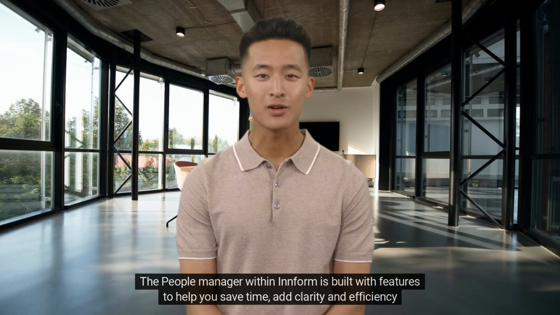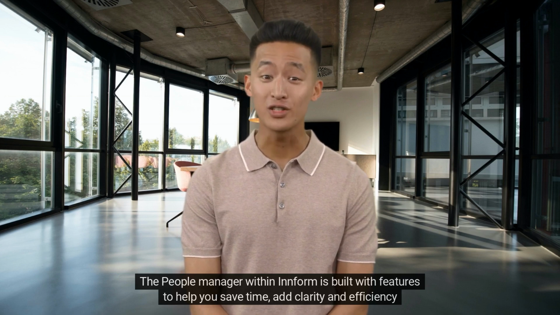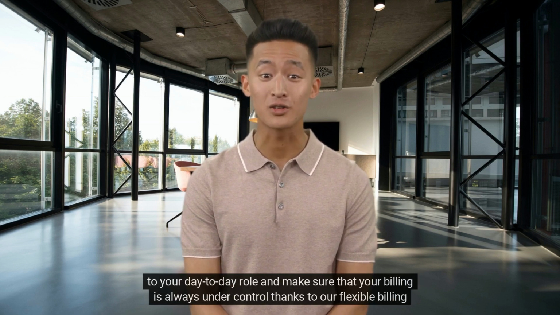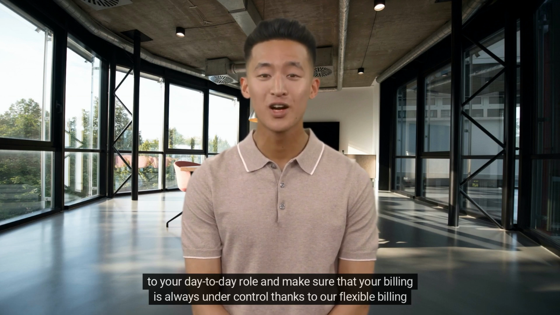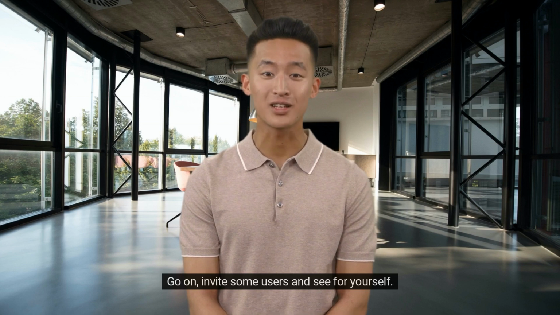The People Manager within Innform is built with features to help you save time, add clarity and efficiency to your day-to-day role, and make sure that your billing is always under control thanks to our flexible billing features. Go on, invite some users and see for yourself.